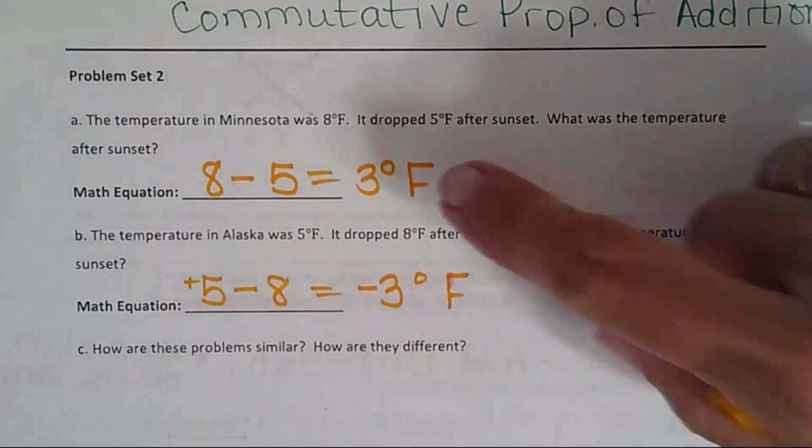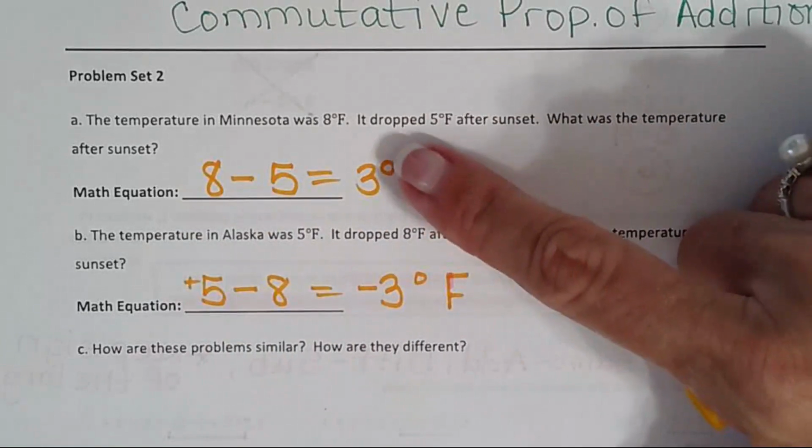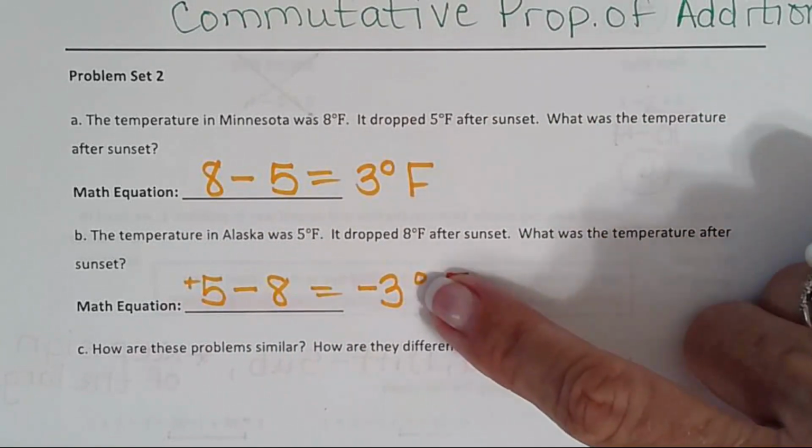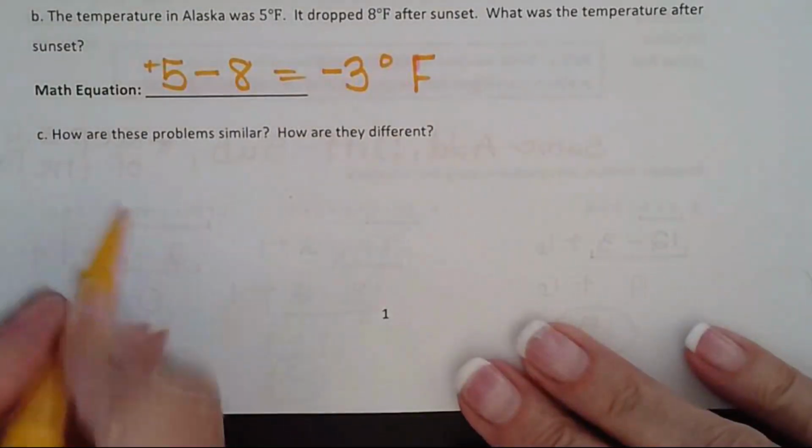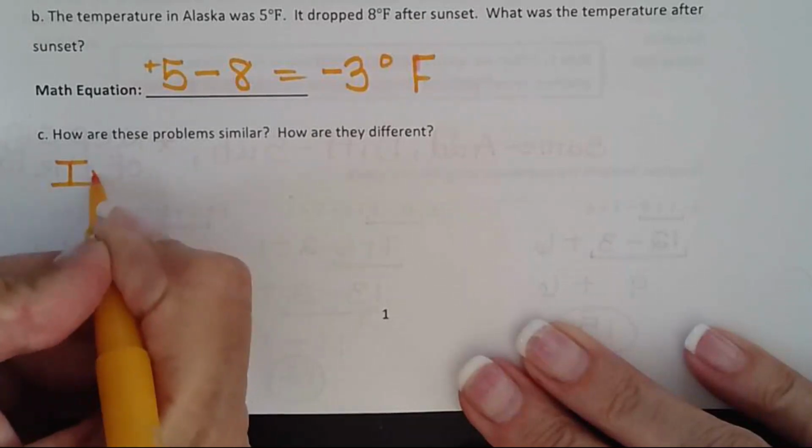So on these, when I switched the order, I got different answers. So that means subtraction is not commutative. So we would say in subtraction, order matters.